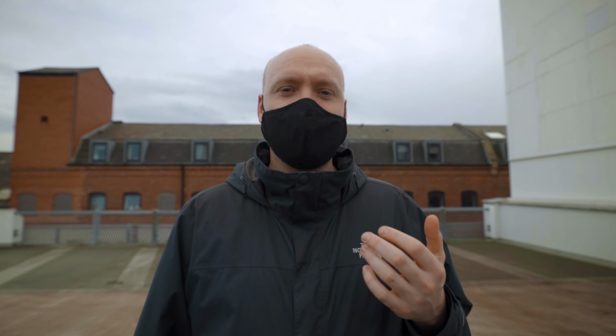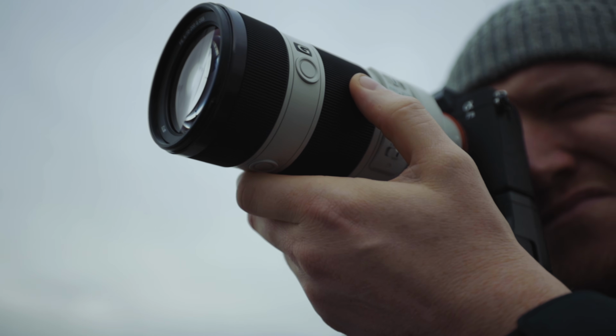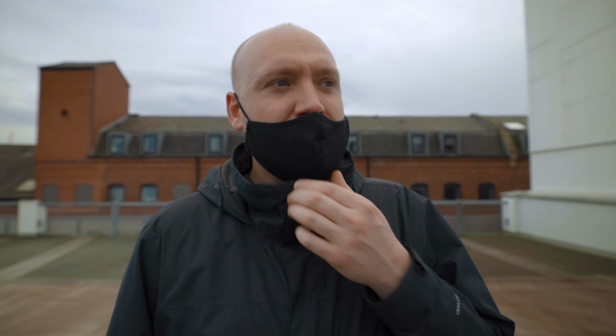But also, what I really like to use for the compression is a 70 to 200 lens, because at 70 to 100 mil, the compression that you get is really, really nice, and it's also really flattering to the human face as well. So those three tend to look after pretty much all of my images.